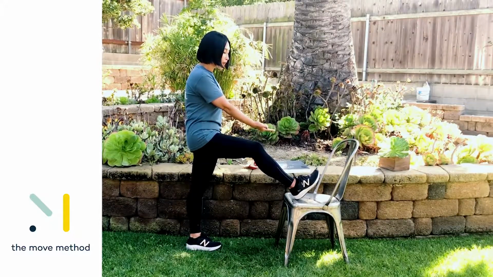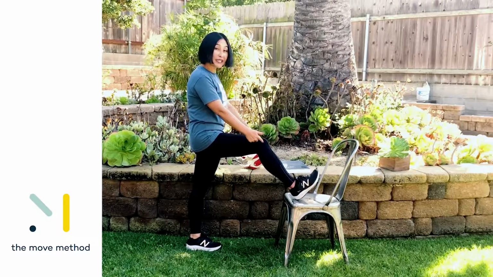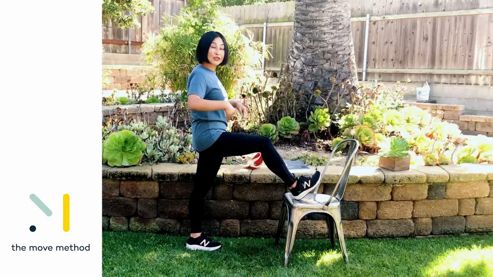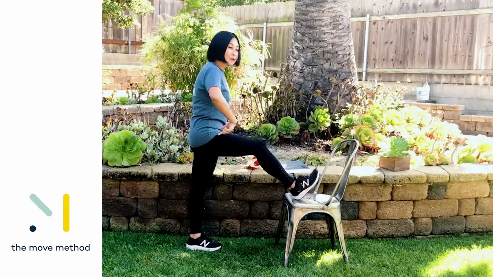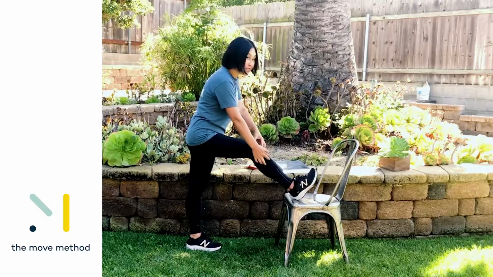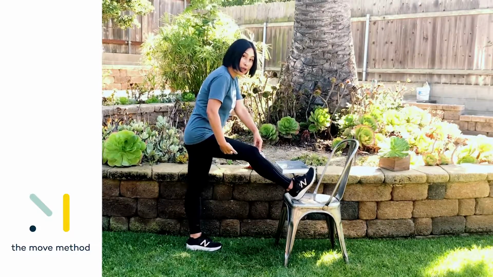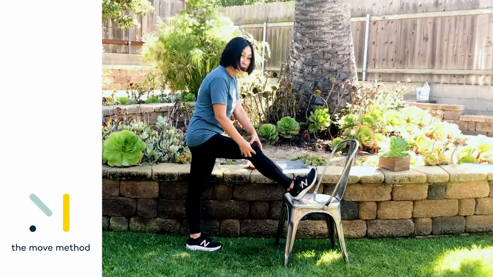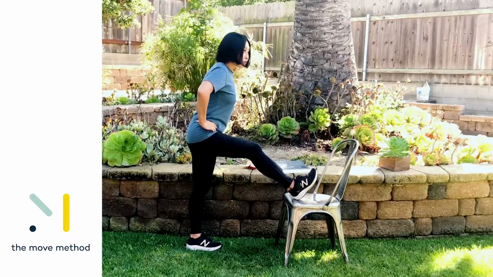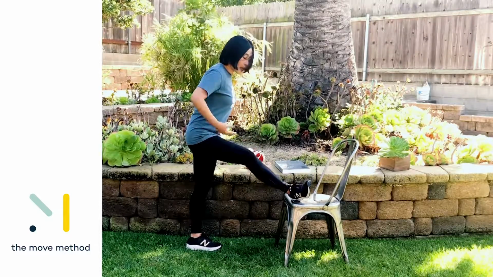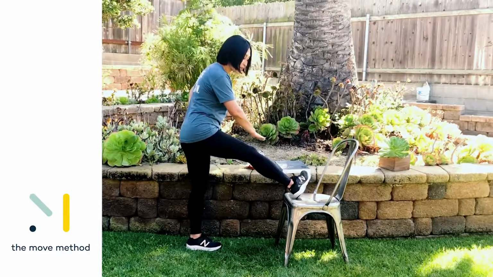So just think of it as putting your foot on top of something that's higher. I like to keep my toes up and my knees bent. And what I'm going to do now is push my hips back. As I do that, notice how my knee lengthens a little bit, but I don't make it all the way straight. I keep a little bit of a bend. Once I'm here, I'm going to be turning my leg out and turning my leg in.